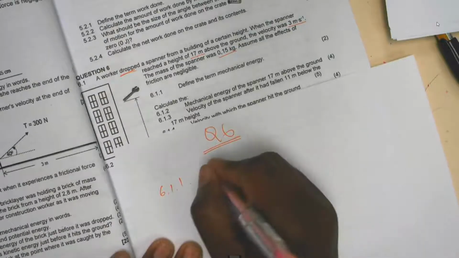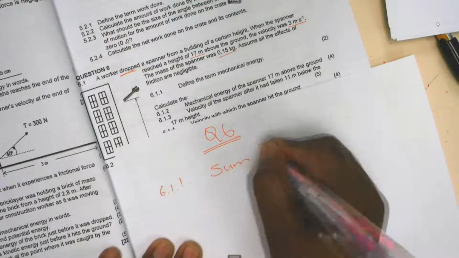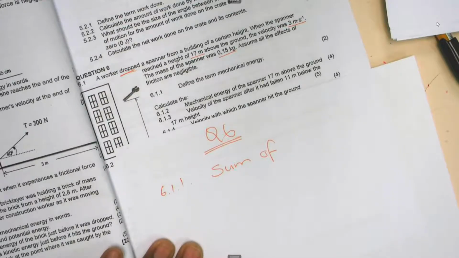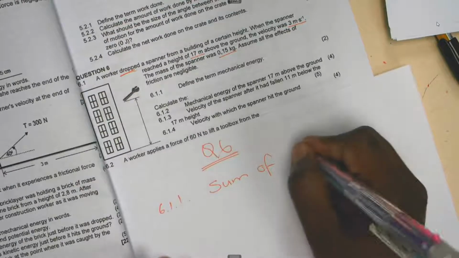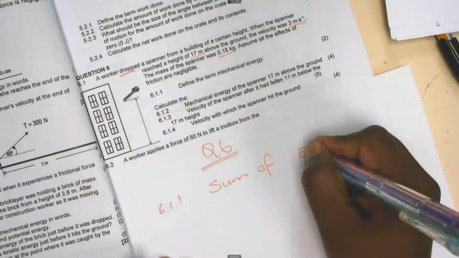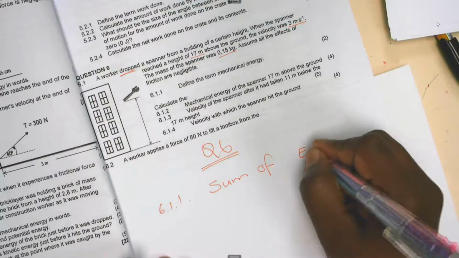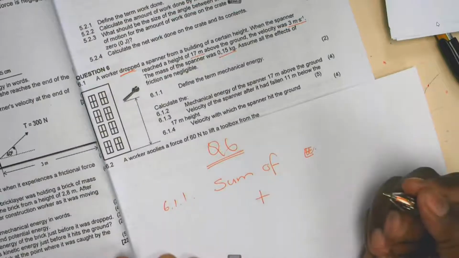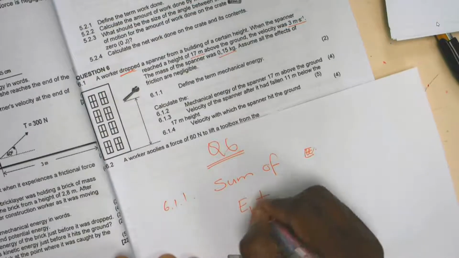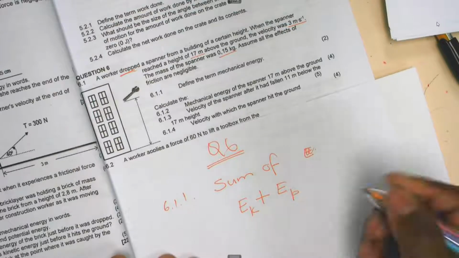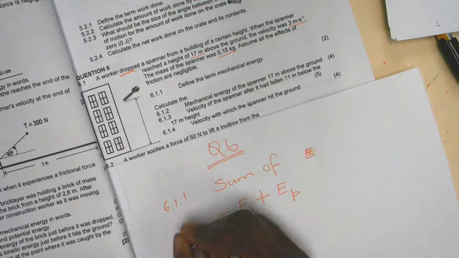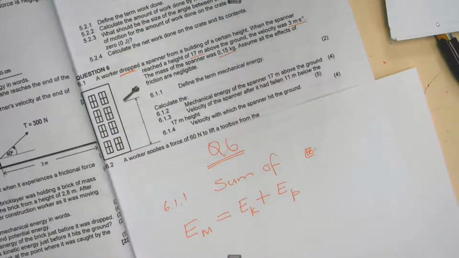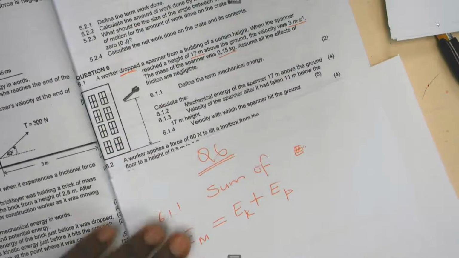So when we are defining, we refer to these words, sum of. We said sum of kinetic energy and potential energy. So the sum of these two gives us mechanical energy.